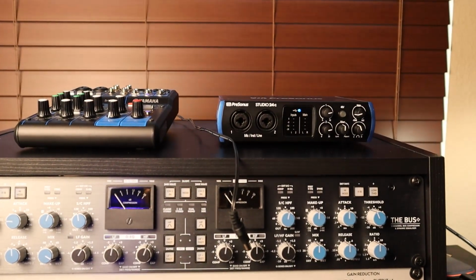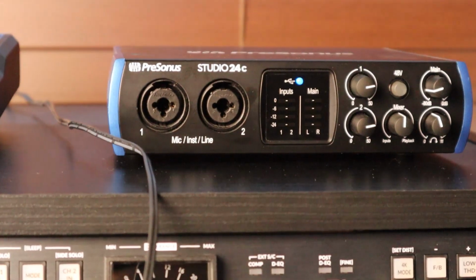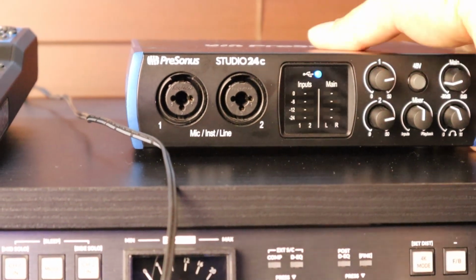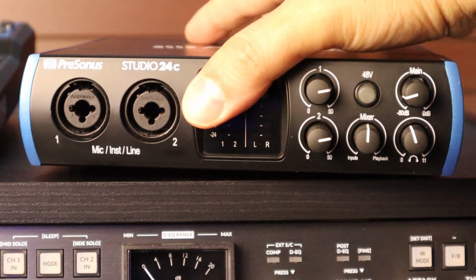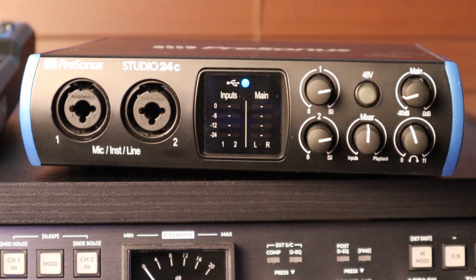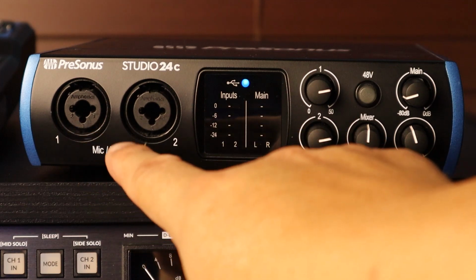Now let's move on here to my Presonus audio interface. Basically what you have going on is you have the microphone, instrument, or line level inputs.